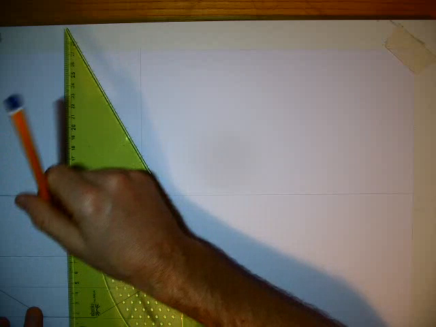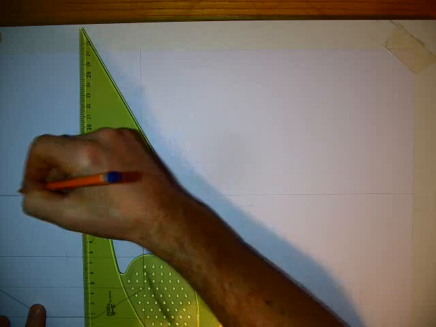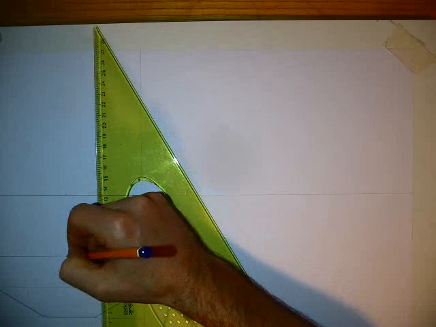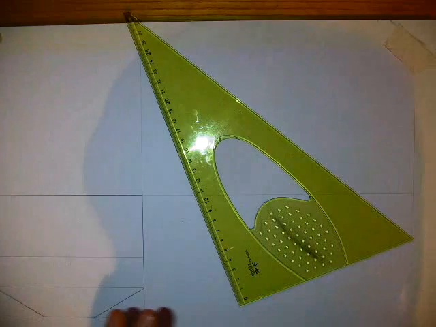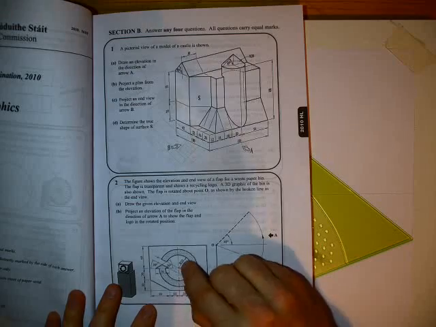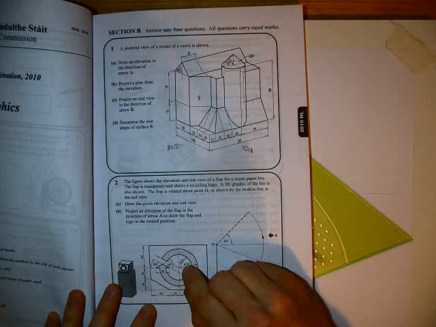I can find my center by coming down from the line at the 25. So 15, 25, 75, and 15, 25 there. So this is my center, which is right there. Now, I need to start getting a few circles in. 35mm radius, 50mm radius.